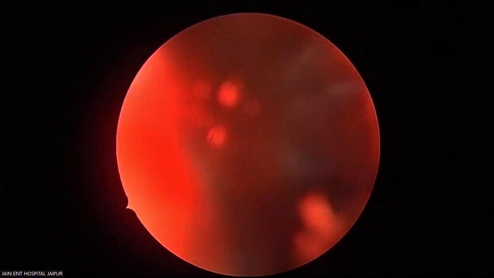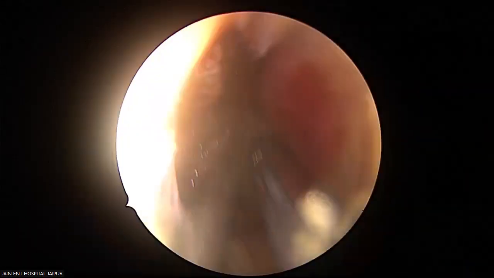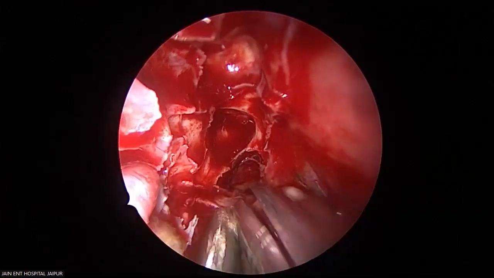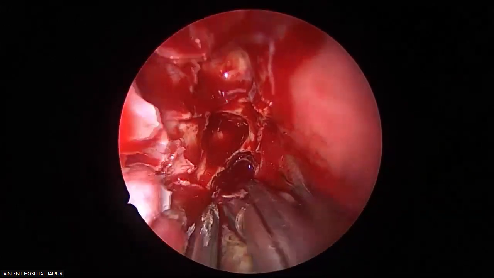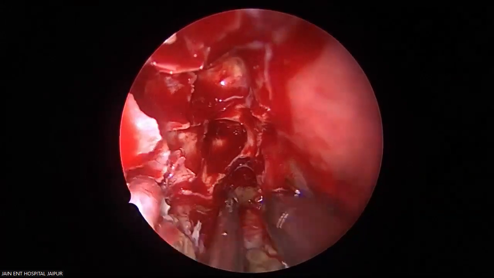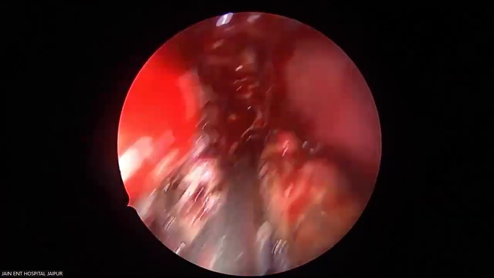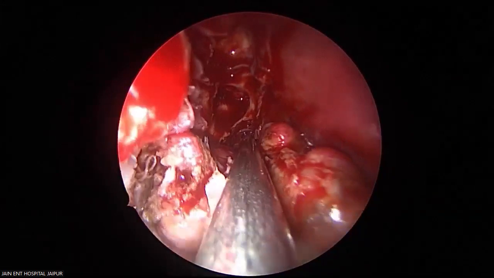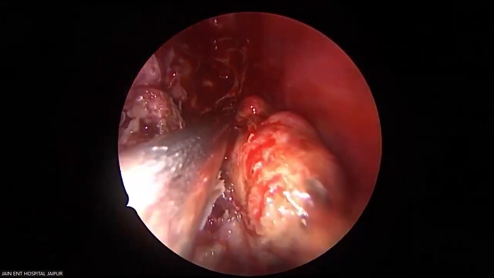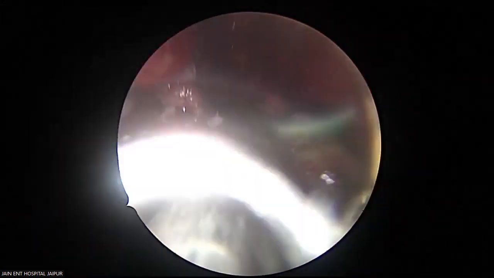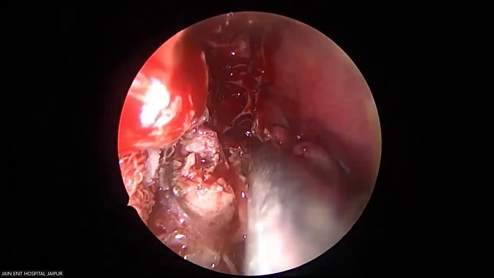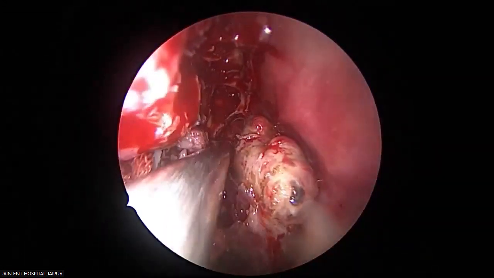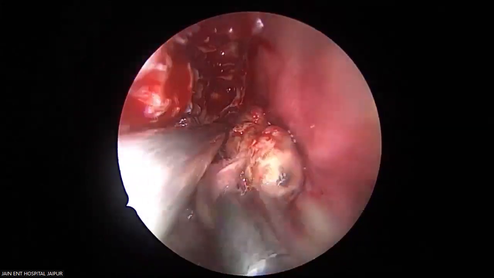See the complete superior surface of the tumor. See the medial and lateral tumor in continuity here.